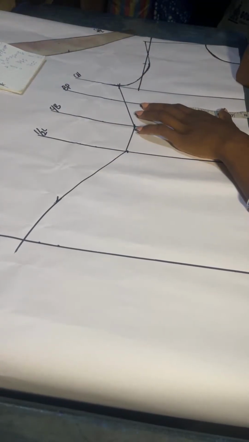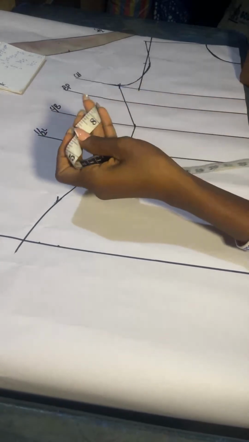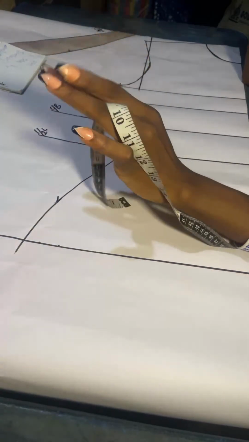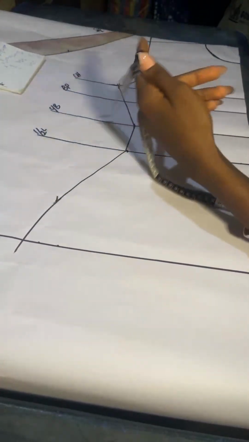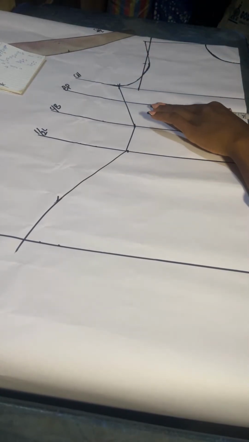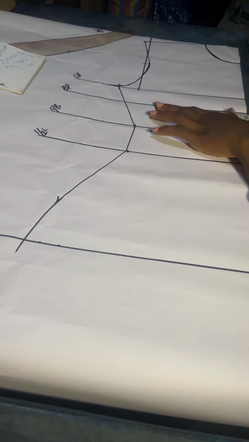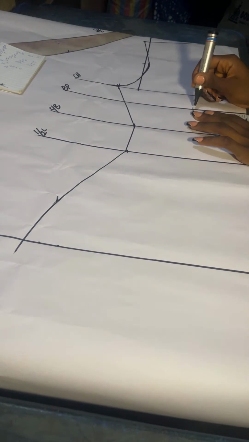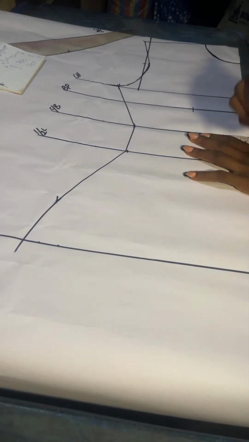So hers divided by 2 is going to give us 4 because it's 7. I added 1 inch for the sewing allowance. You guys remember we used to add 1 inch for sewing allowance. So hers is 4 inches plus the 1 inch. 4 inches, I'm marking all through down.